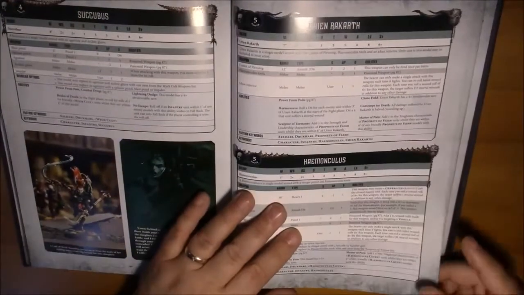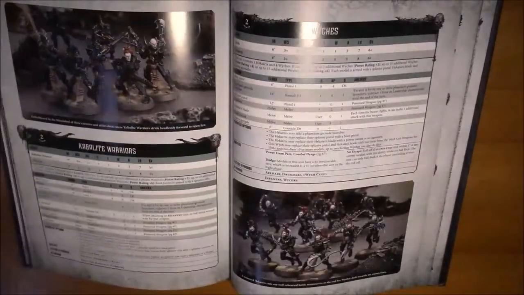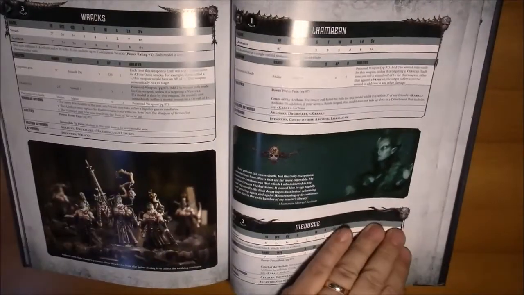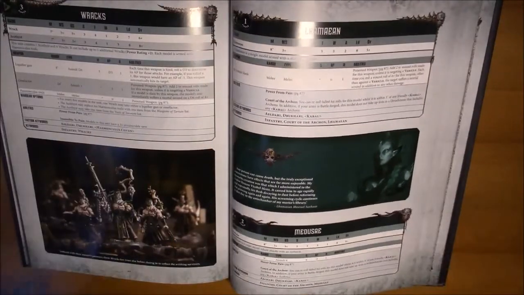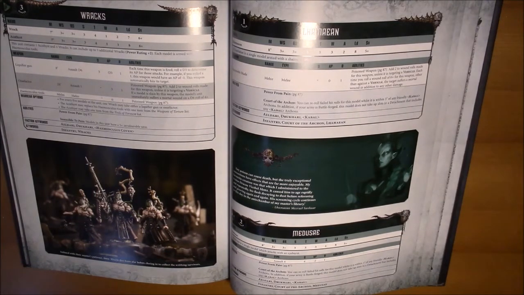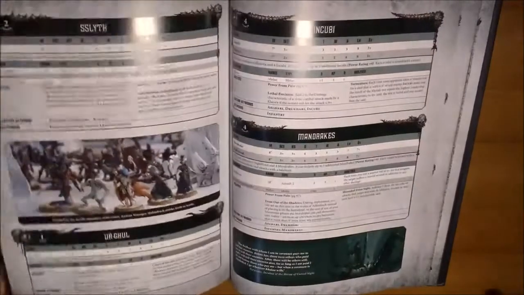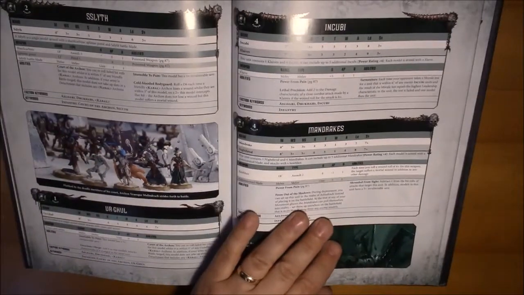Alright, so what's interesting is what they did with the various units in the other choices. In the elite section, of course, they dropped the Court of the Archon from HQ to elite, so you don't have that cheap HQ choice like you did in previous editions. Personally I think that's a good thing, because I don't read anywhere in the lore where any of the court members actually led any of the raids. So I think that's a good change.